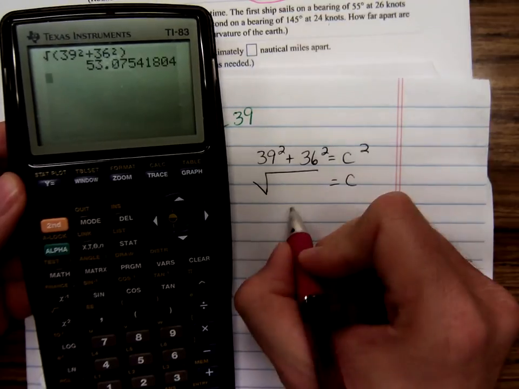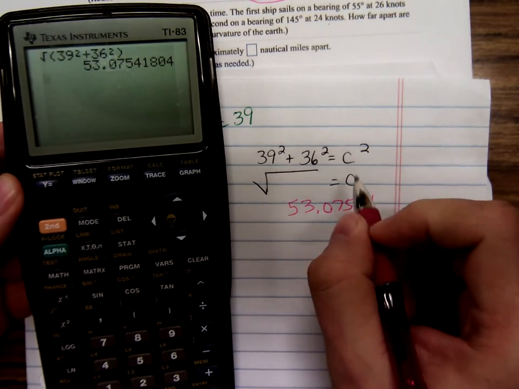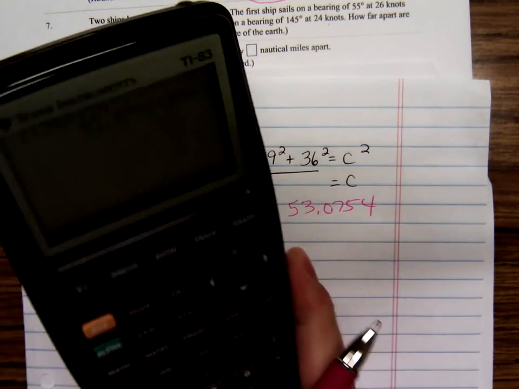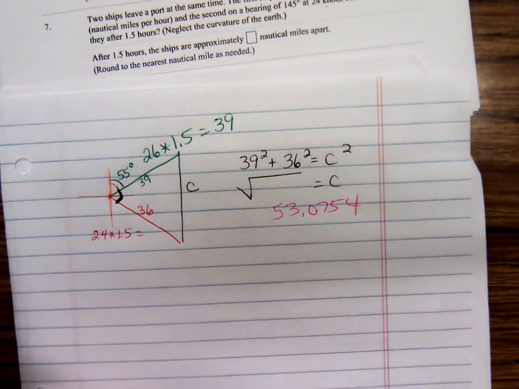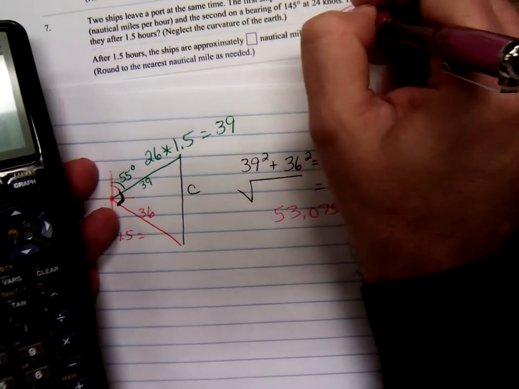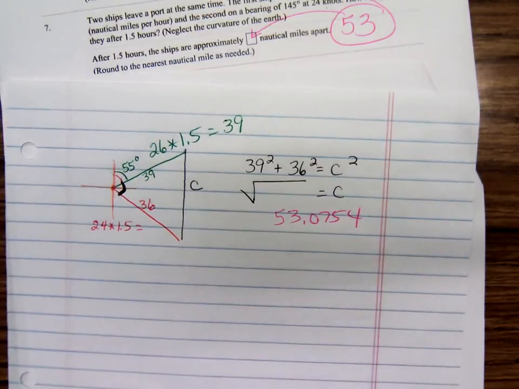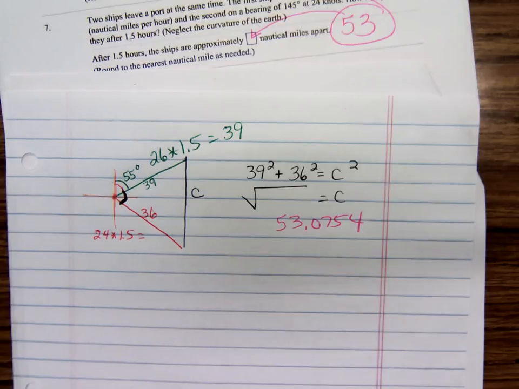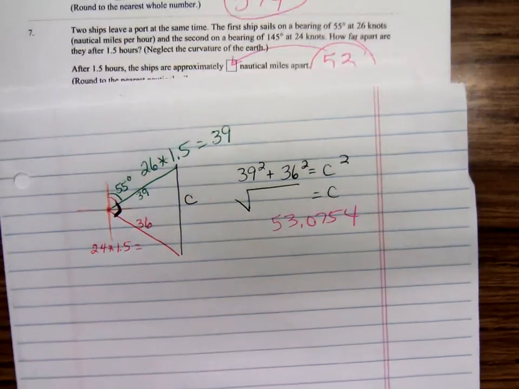53.0754... How are we told to round it? To the nearest nautical mile. So this is going to be 53. Just doing some examples of applications of right triangle trigonometry. Ooh, it's all crooked up there, isn't it? I'm sorry about that.